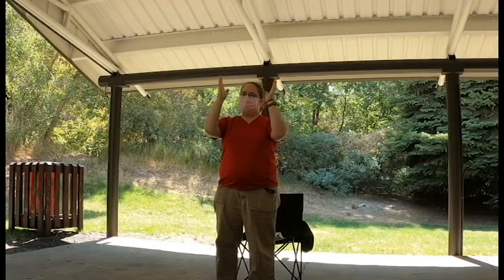A hypanthium is an extension of the receptacle, or the bottom of a flower, where it's thickened, and all of the whorls are kind of fused at the bottom into what we call a hypanthium. It's a specific structure that is found largely, not completely, but commonly in the Rosaceae family.